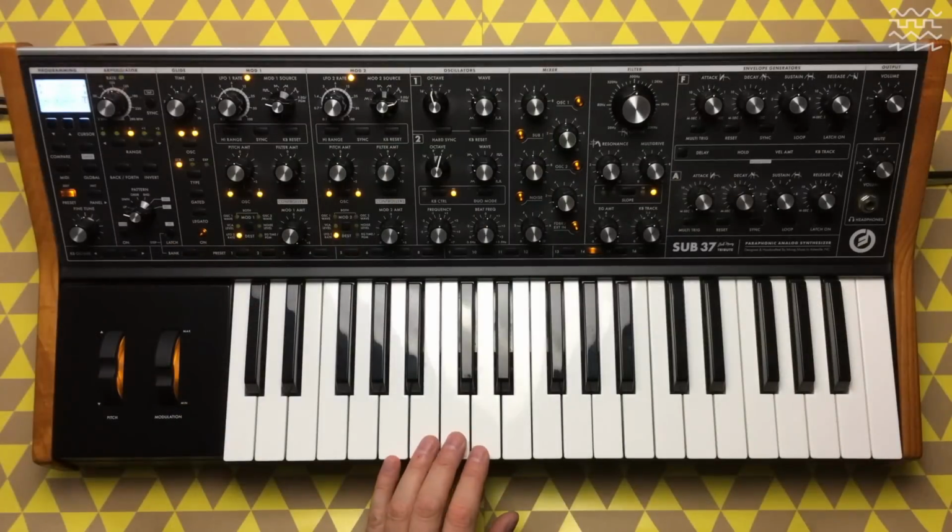The Sub 37 is monophonic, and in this video I will not show you a magical way to turn it into a polysynth. However, I will demonstrate a classic recording technique to create polyphonic content with monophonic synthesizers. Okay, let's start by creating a sound on the Sub 37.